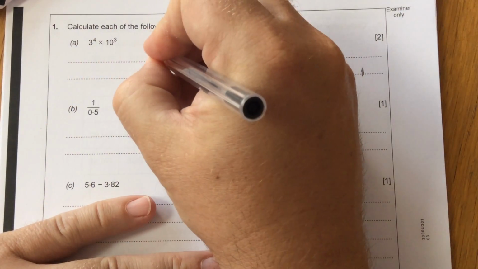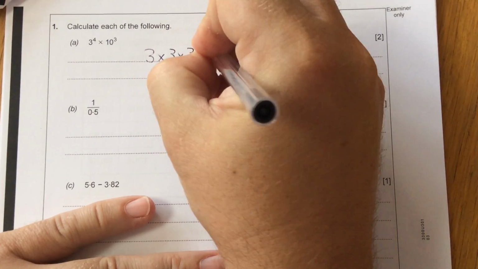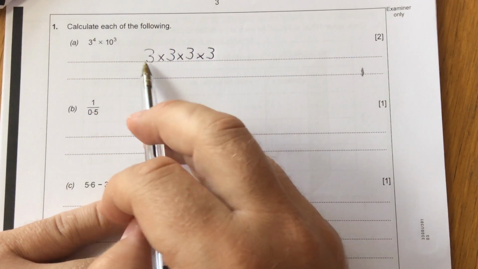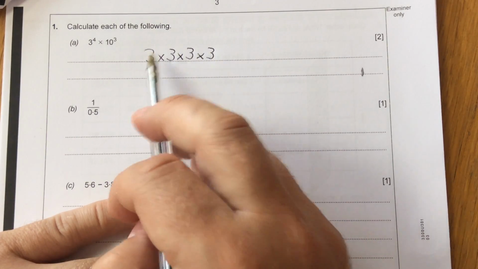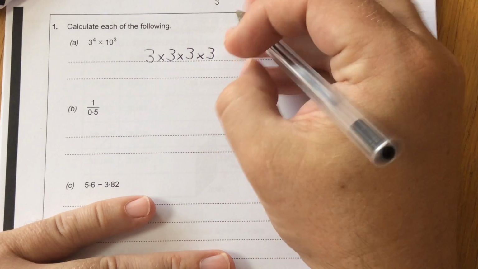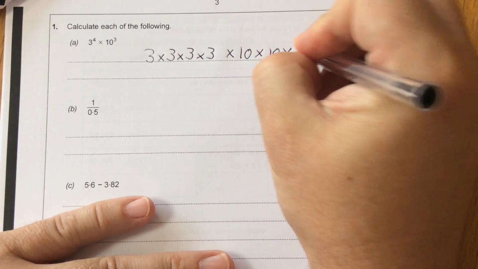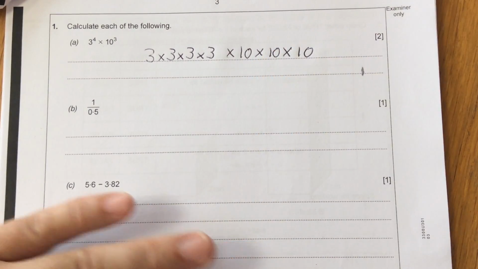3 to the power of 4 means 3 times 3 times 3 times 3, because the power of 4 means you're multiplying it by itself, so you've got 4 of those numbers. Alright, and then you're going to be multiplying that by 10 3 times. So times 10 times 10 times 10.